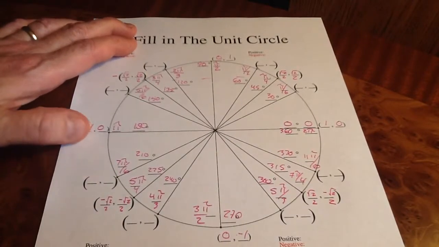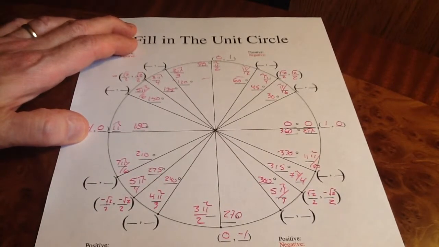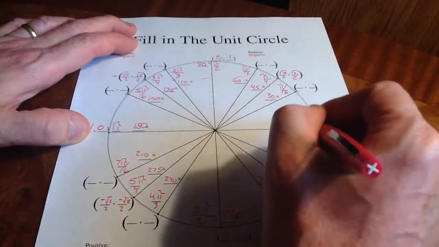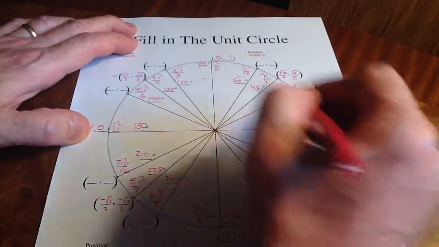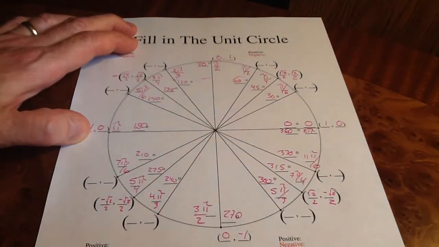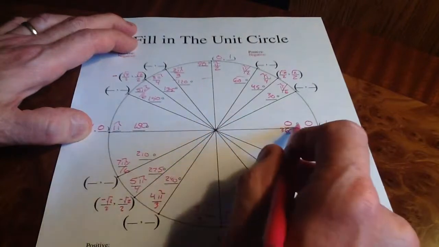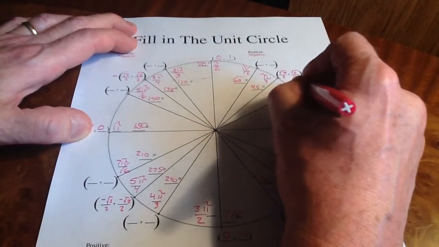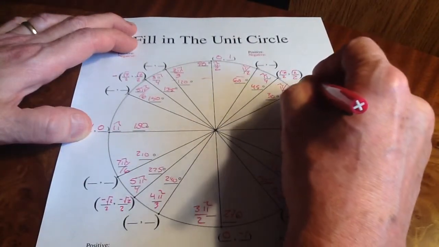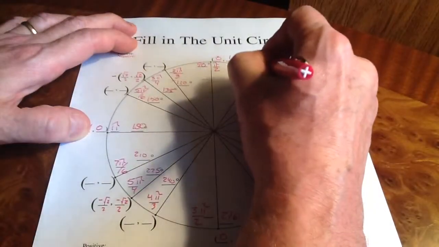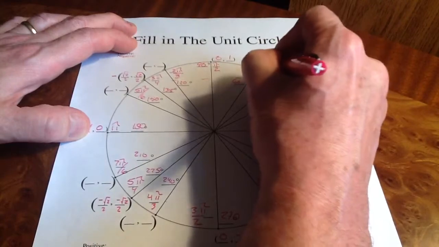Getting out of the short strokes now. This is the short y. Now I know that the coordinates for a 30, 60, 90 are 1/2 and radical 3 over 2. So the long side is radical 3 over 2, and the short side is 1/2. This is opposite, 1/2, radical 3 over 2.